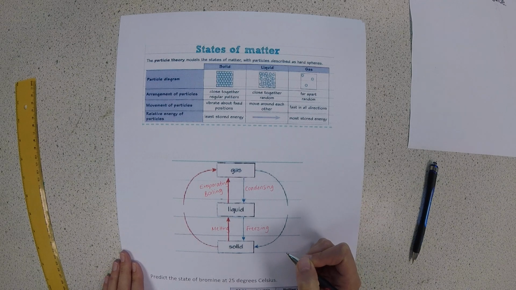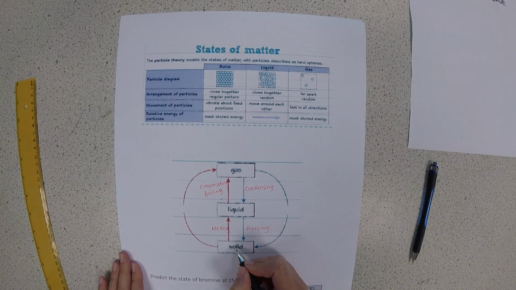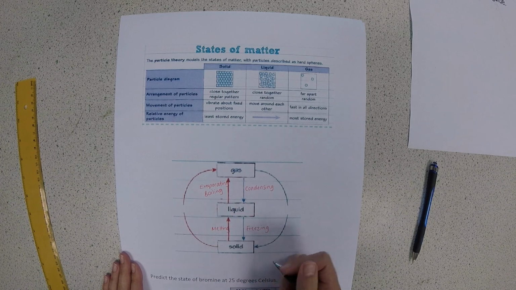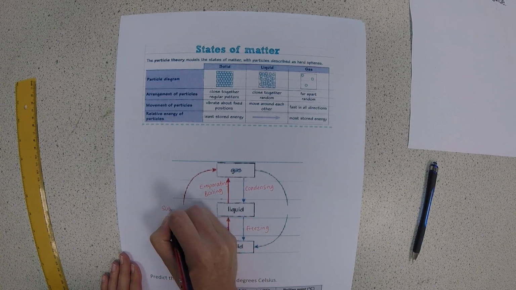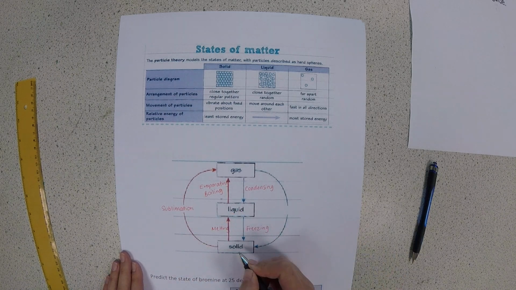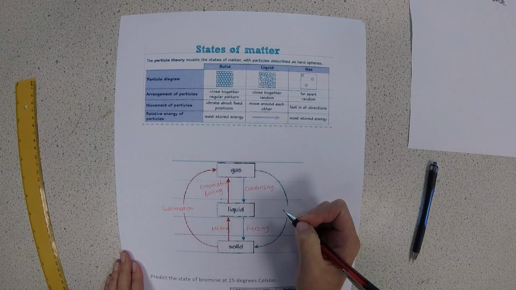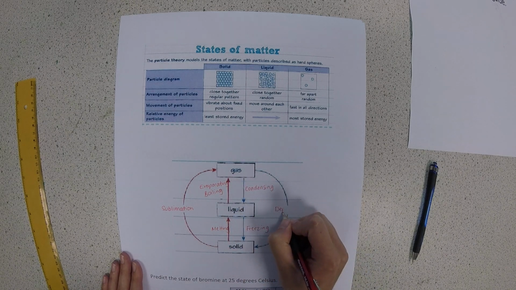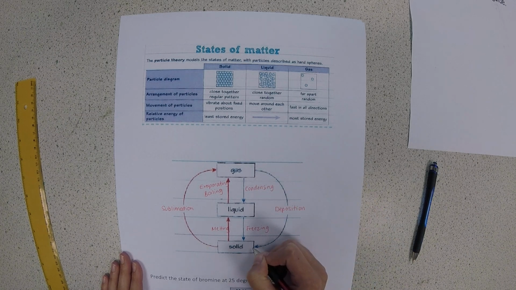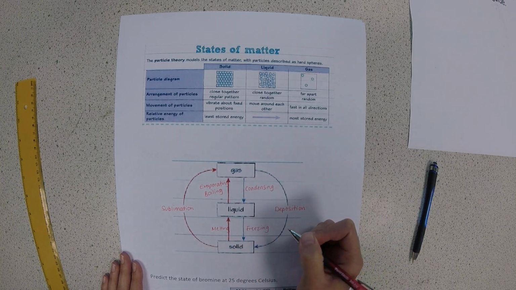There are two others you need to know. If a solid is heated and it can turn straight into a gas without going through the liquid phase, this is called sublimation. It goes straight from a solid to a gas, doesn't become a liquid. The opposite of that is called deposition. Straight from a gas back to a solid, doesn't turn to a liquid.